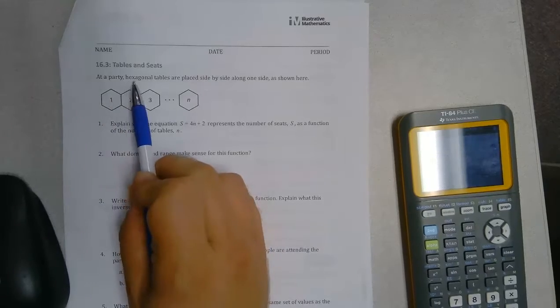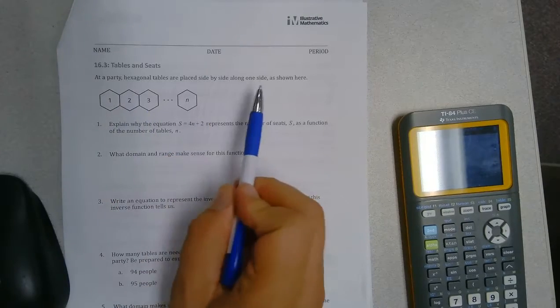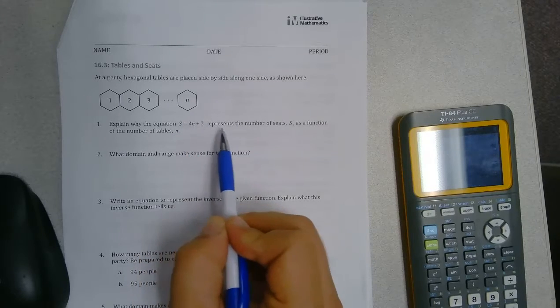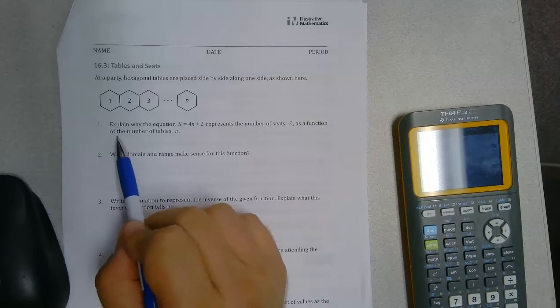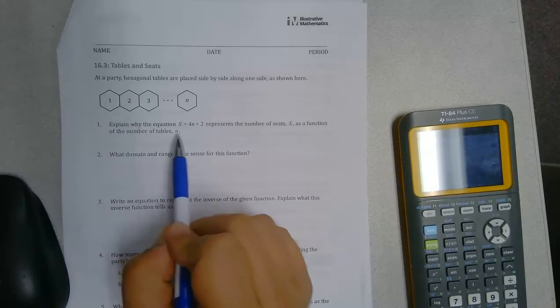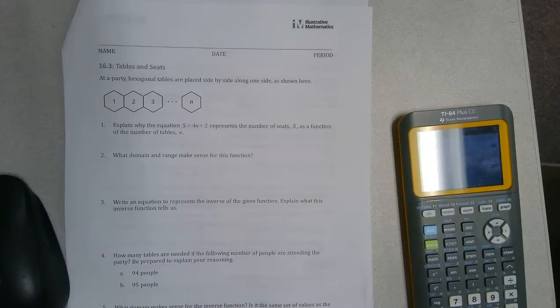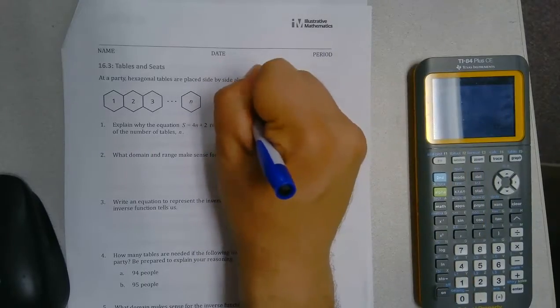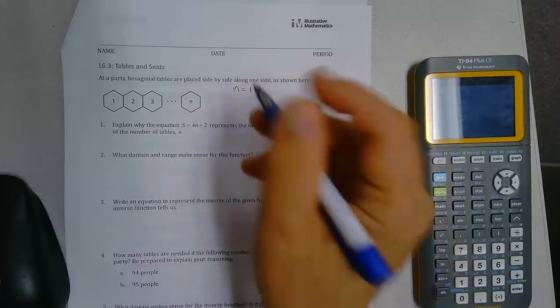So now here at a party, hexagonal tables are placed together. And then they said, explain why S equals 4n plus 2 represents the number of seats that are available if you have n tables. So let's say that n equals 1. So let's draw a picture to explain that.